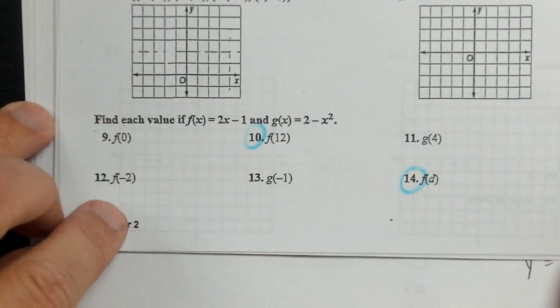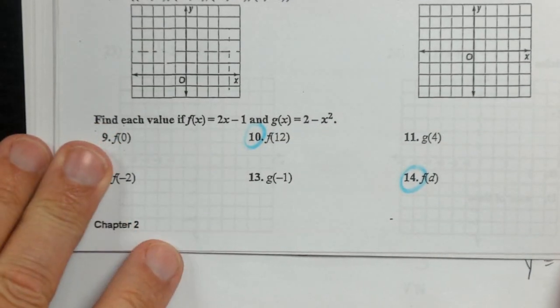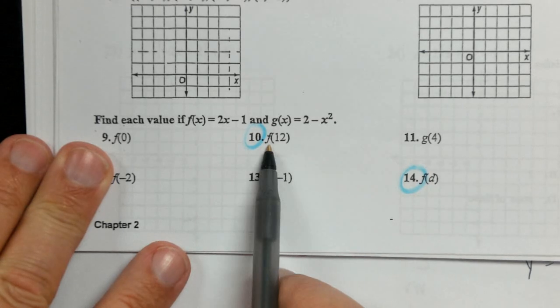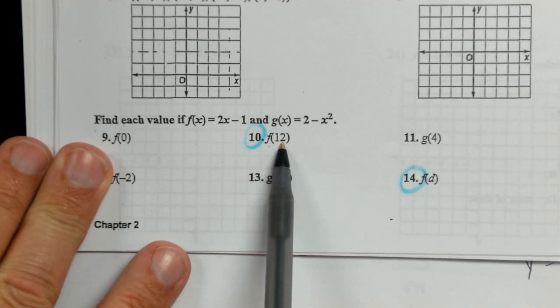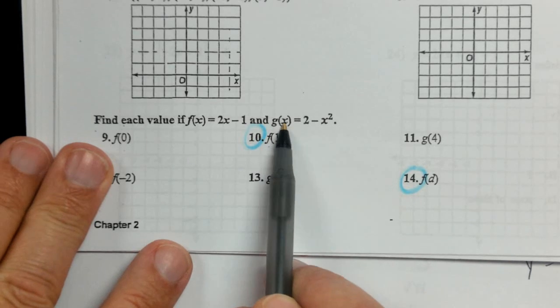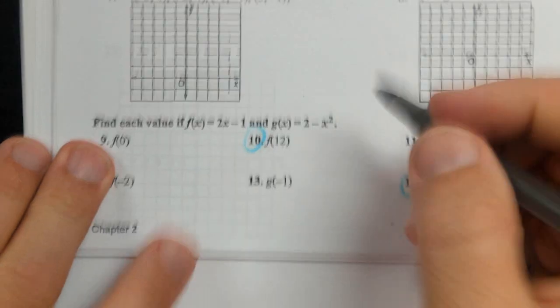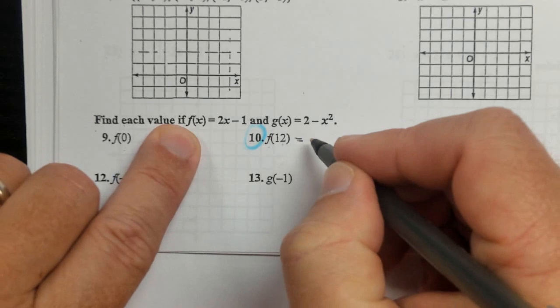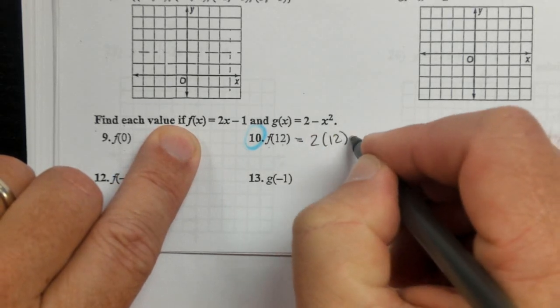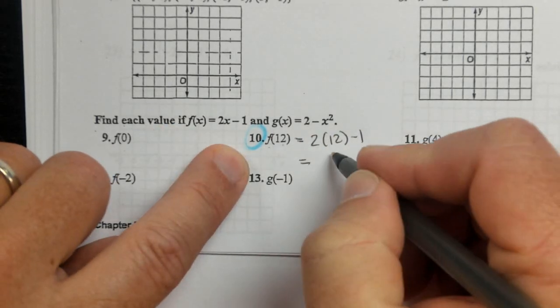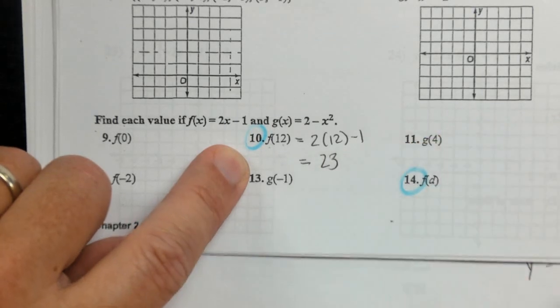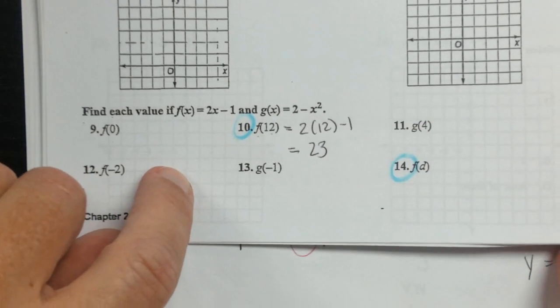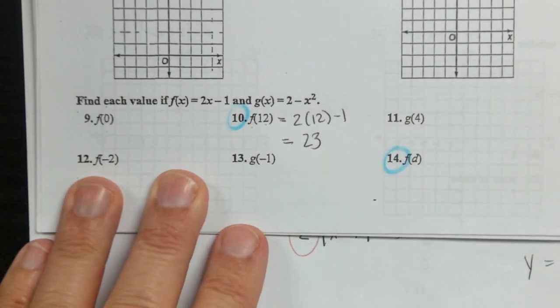Number 10, f of 12. Make sure you look at the f function and plug in 12. It's very unfortunate if you do all the math right, but you plug 12 into g instead of f. So close. So grab the right function, plug in 12. 24 minus 1 is 23. Easy, right? We hope we get something like that on the test. And there is something like that on the test.